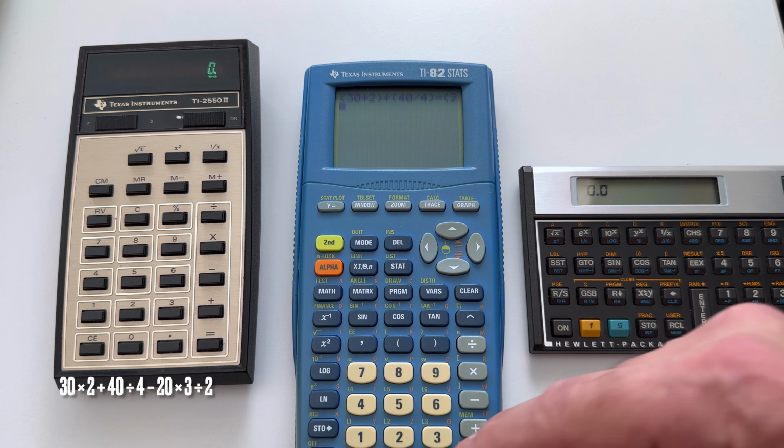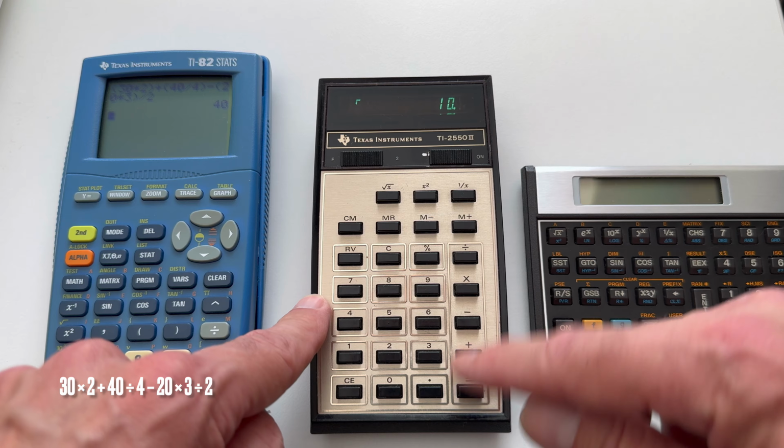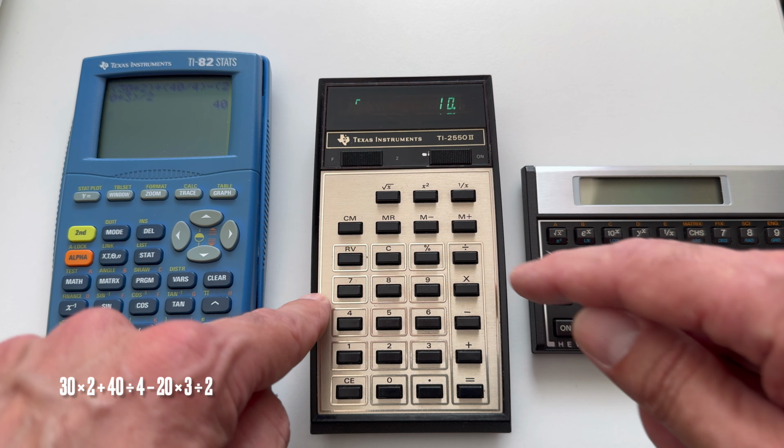Now we would do the same calculation with my vintage calculator, the Texas Instruments 2552. So same calculation, 30 times 2, 60. We put that into memory. Now the next one would be 40 divided by 4, 10. We put that in memory.